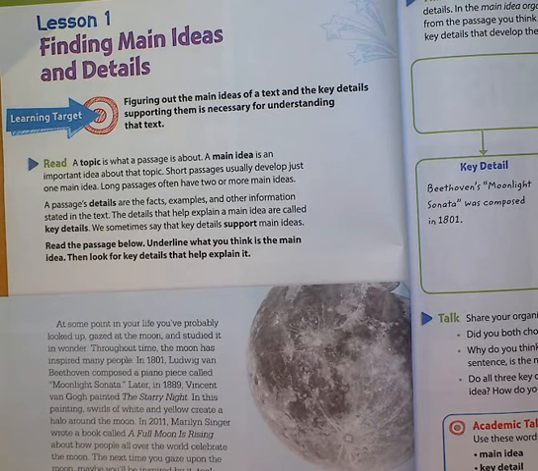The details that help explain a main idea are called key details, or what we have been calling our proof. Your proof is a reminder that you are right about the main idea. We sometimes say that key details support the main idea. In our words, we like to say that the key details prove our main idea is right.